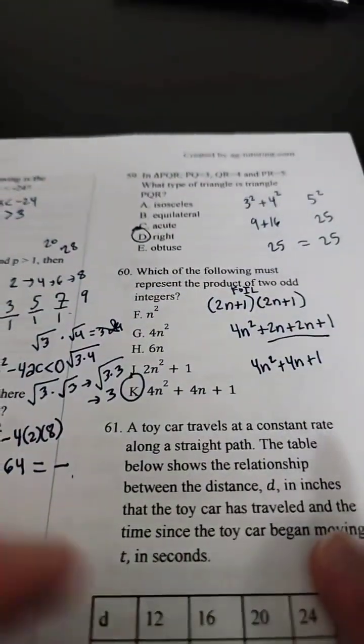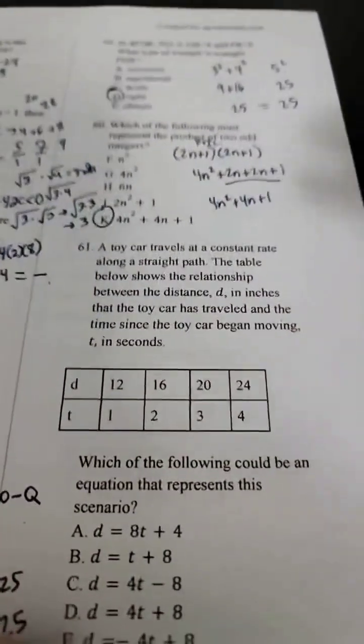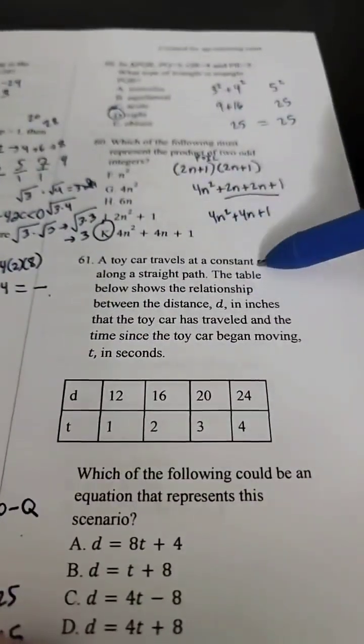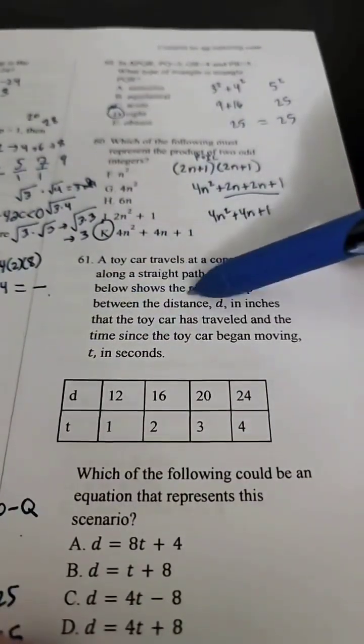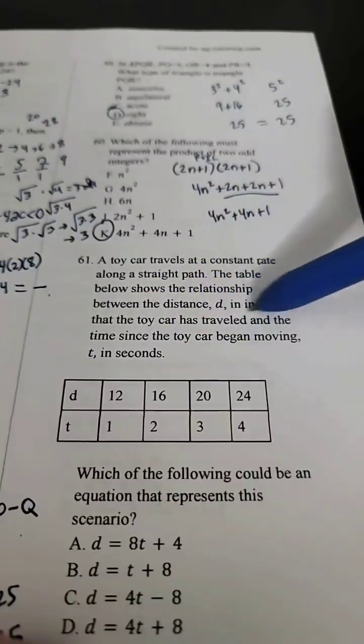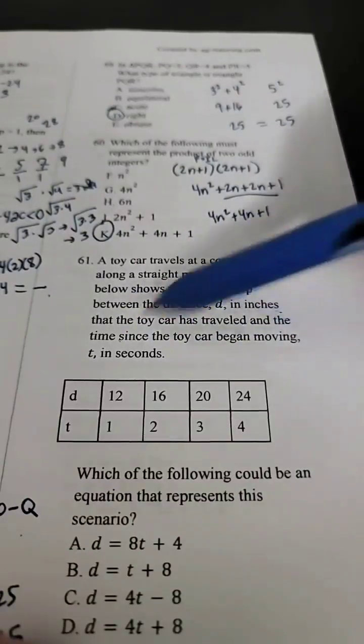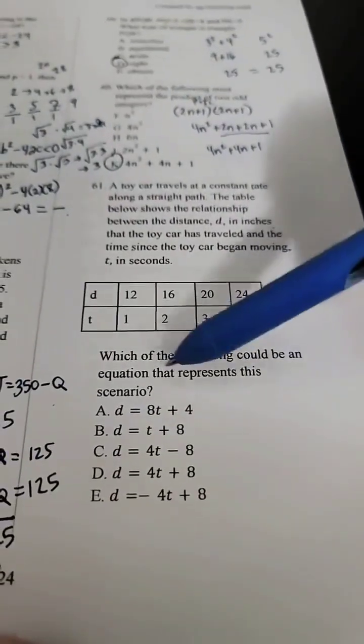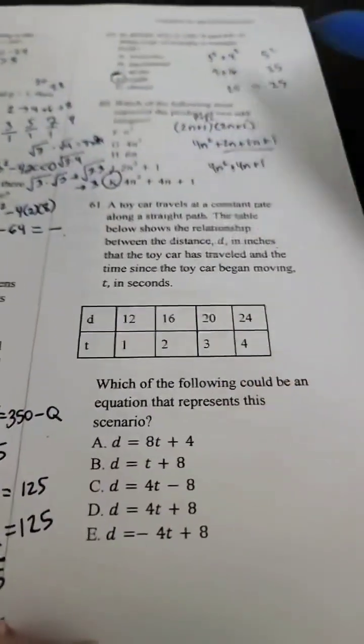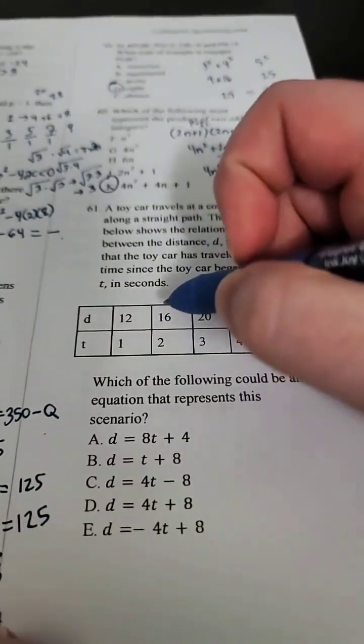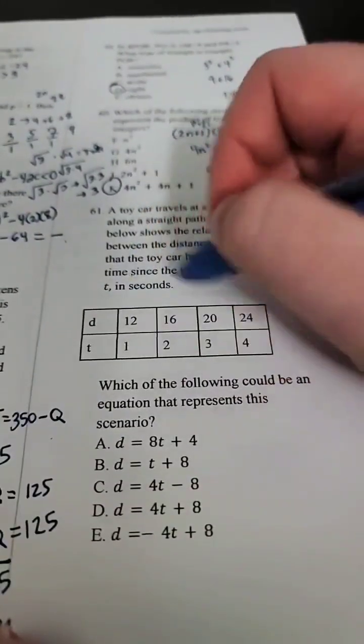So then let's go to number 61. It says a toy car travels at a constant rate along a straight path. The table below shows the relationship between the distance d in inches that the toy car has traveled and the time since the toy car began moving, t in seconds. Which of the following could be an equation that represents the scenario? And for the person that just asked, this is ACT math from my ACT math book.